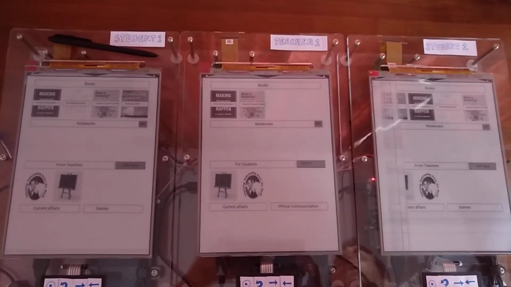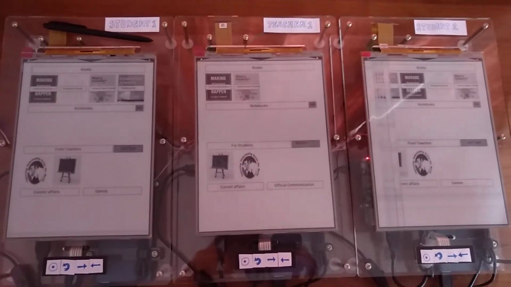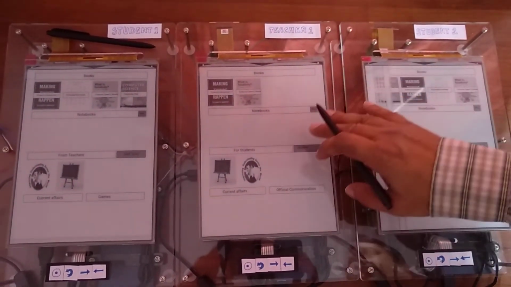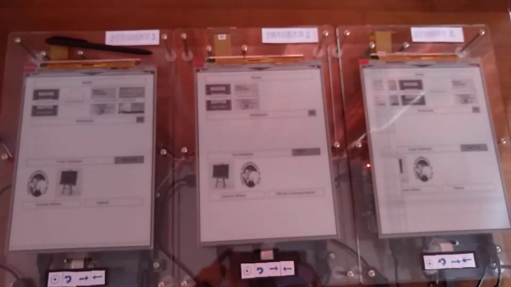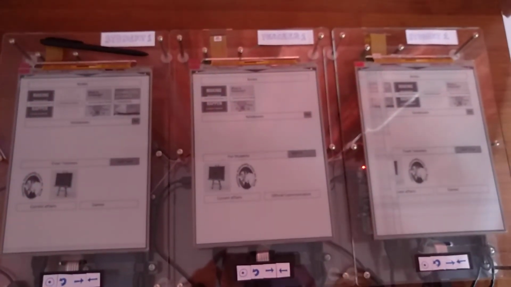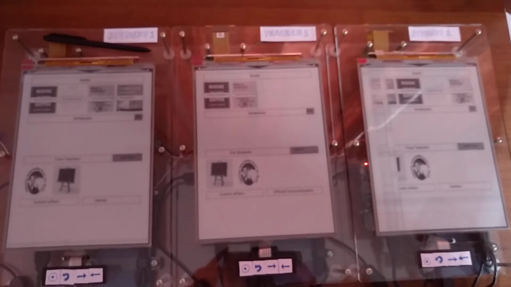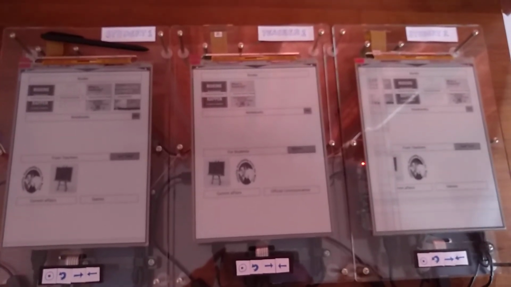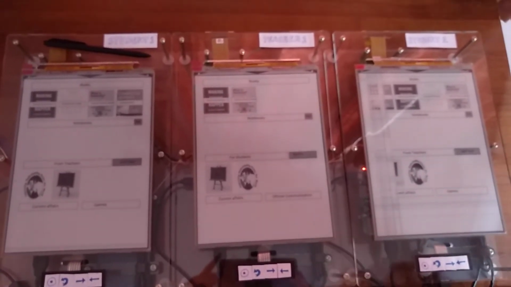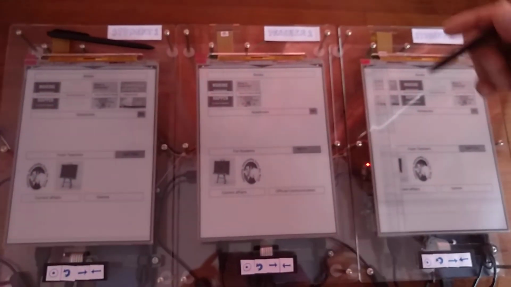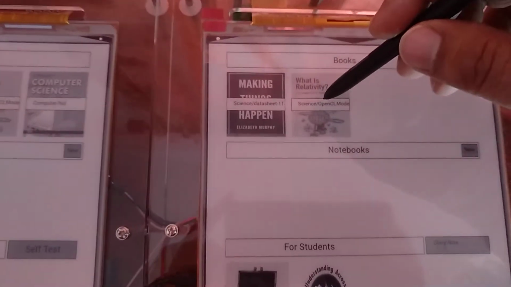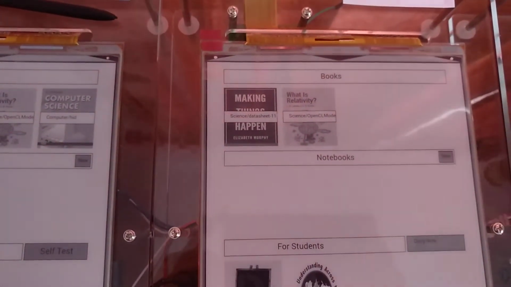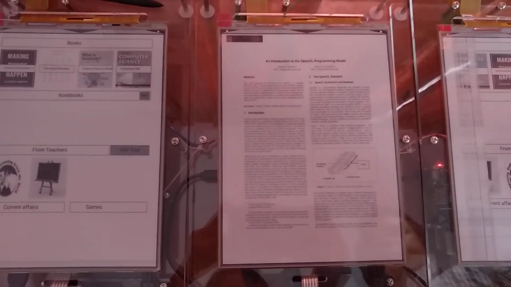Now let's see, this is the second page of all the devices: the teacher device, student device, and student 2 device. Normally what the teacher does, the teacher will say that children open the book, page number this and that. In this case, the teacher need not do all these things. For example, the teacher wants to teach this science OpenCL model, he simply opens the book, the teacher. Now I'm assuming the teacher is a male, so I'm referring to him as he.